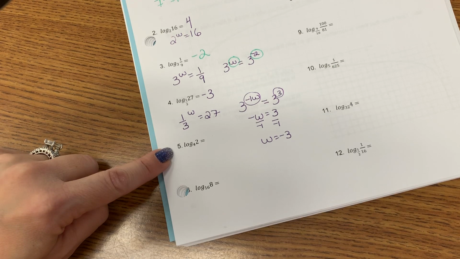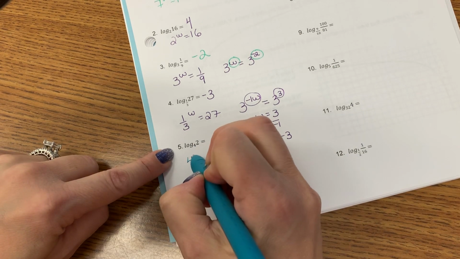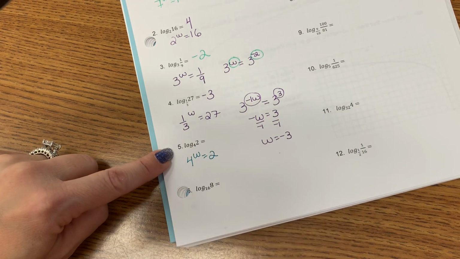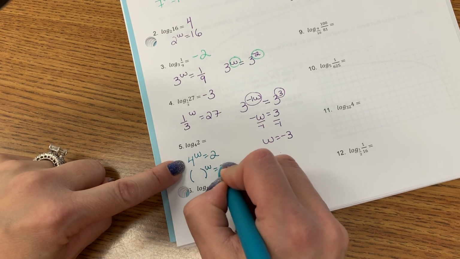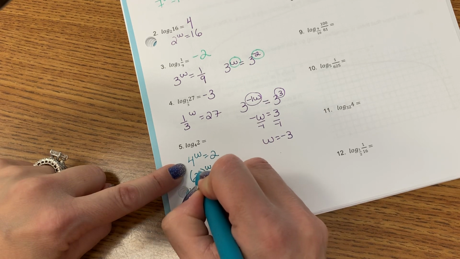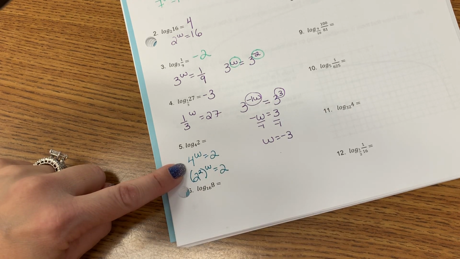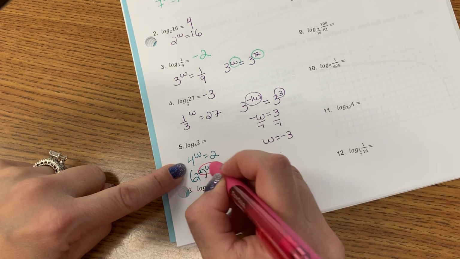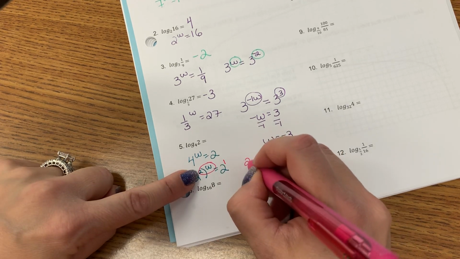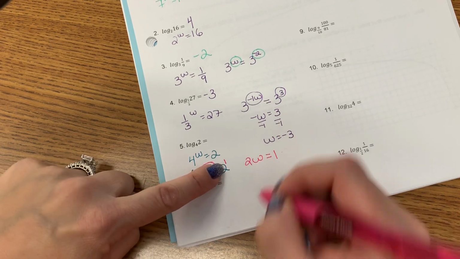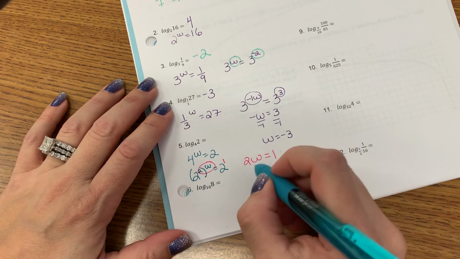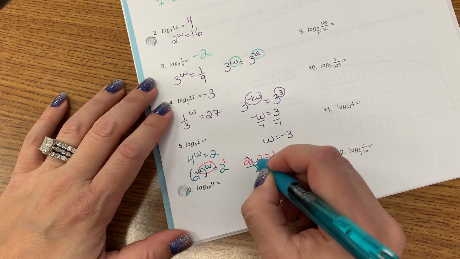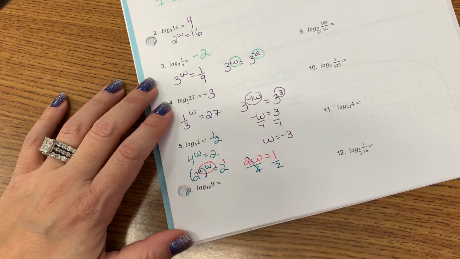Okay, for 5, 4 to what power is 2? Well, I can make 4 a base of 2. That's 2 squared. So we can multiply those exponents together. So 2w is going to equal the exponent on the right-hand side of 1. So the what power is 1/2.